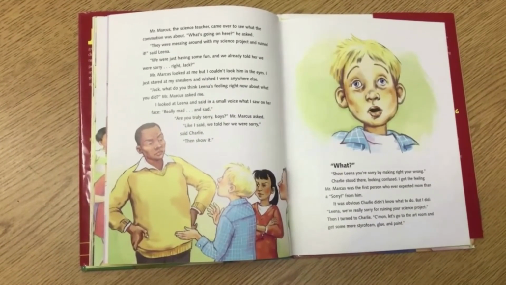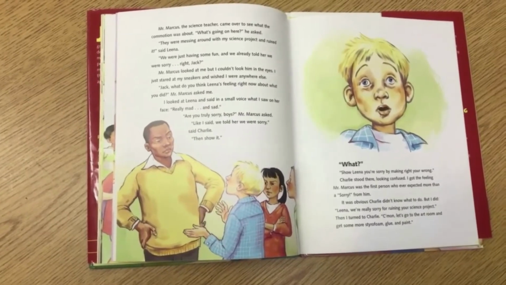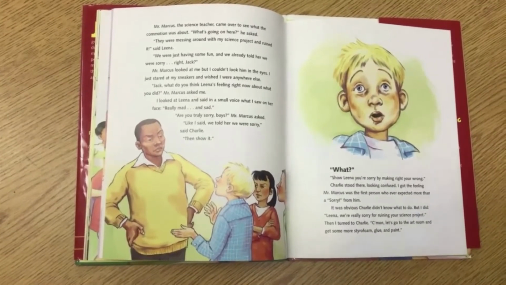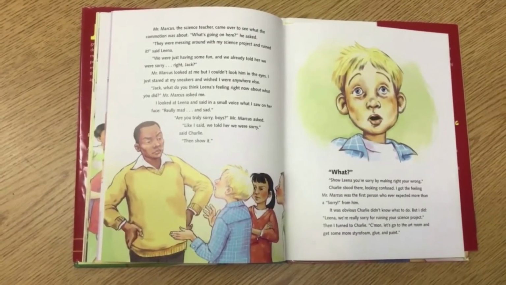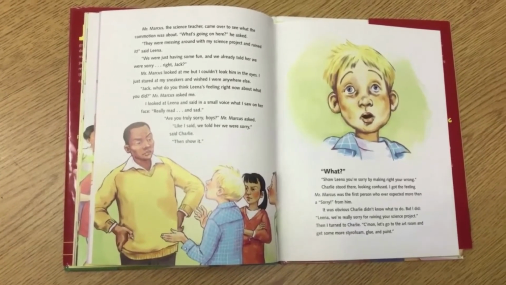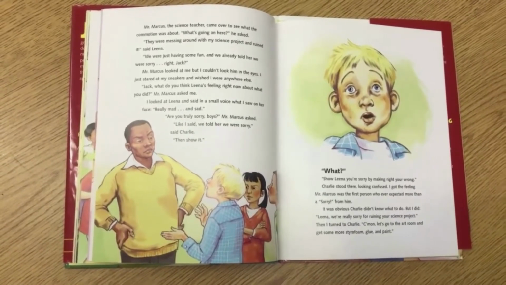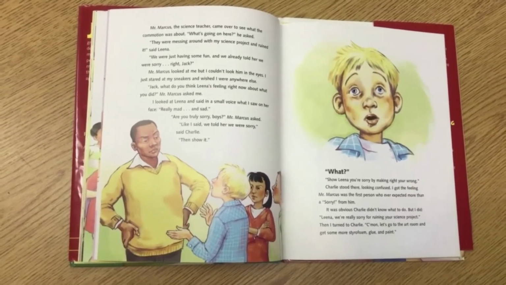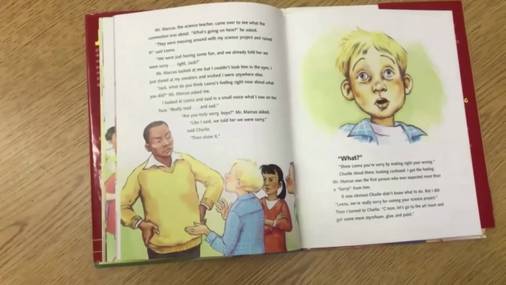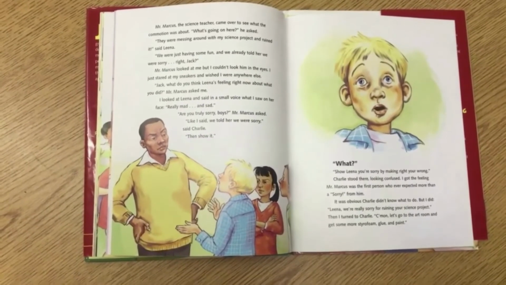"Jack, what do you think Lena's feeling right now about what you did?" Mr. Marcus asked me. I looked at Lena and said in a small voice what I saw on her face. "Really mad and sad." "Are you truly sorry, boys?" Mr. Marcus asked. "Like I said, we told her we were sorry," said Charlie. "Then show it." "What?" "Show Lena you're sorry by making right your wrong."